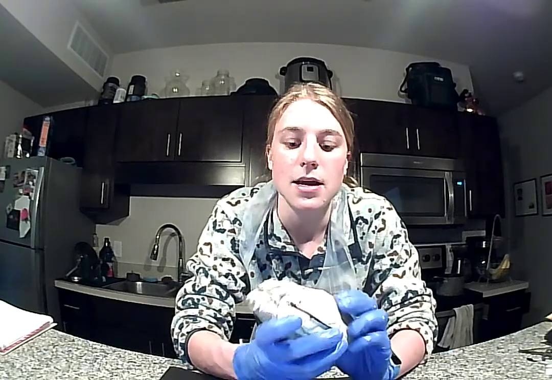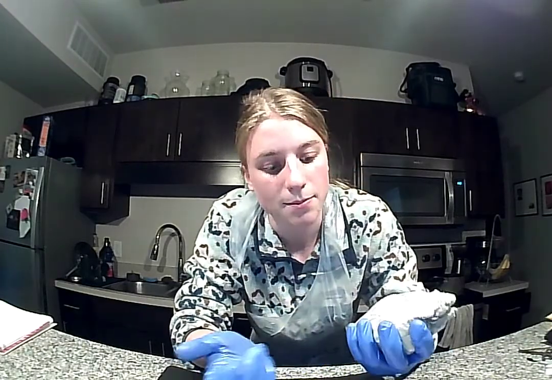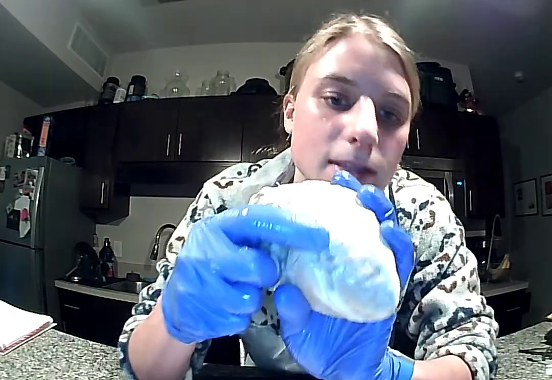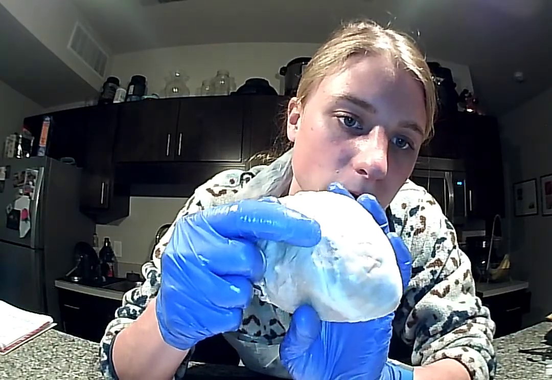So those branches kind of explain where they are on the heart. So you can assume the anterior interventricular branch is going to be on the anterior side of the heart and between the two ventricles. So it kind of lives right in these kind of grooves here.